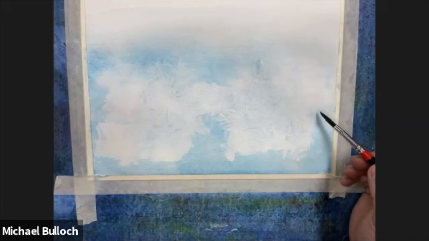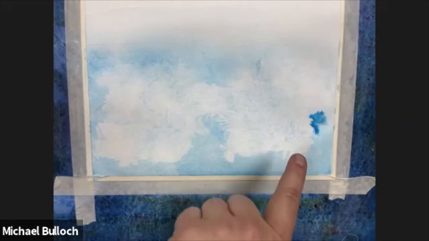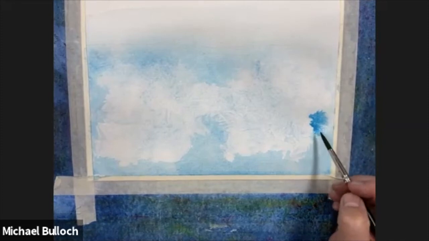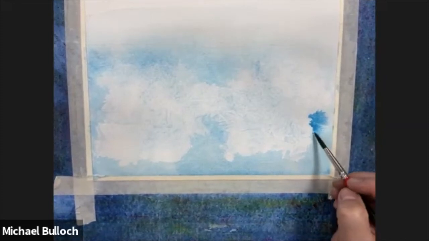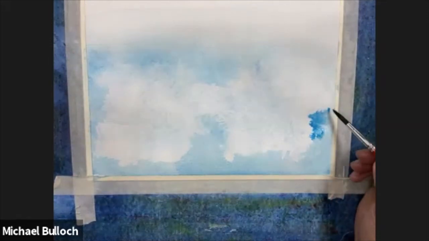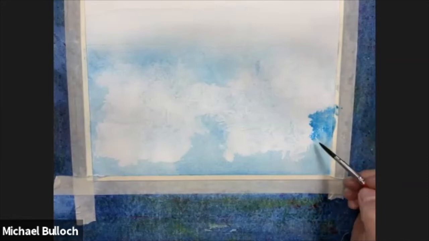It's a little hard to see up on the screen. I apologize for that, but I'm going to come in and accentuate part of this shape. And you'll notice, even though this paper is pretty damp, it's not damp enough for the paint to go back into that lighter area. You've picked up enough moisture out of that to where, for the most part, you can get a pretty sharp edge.